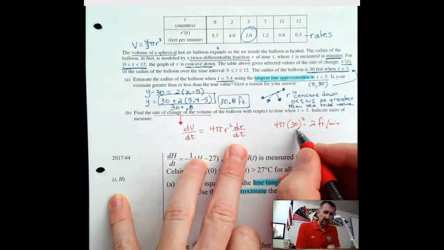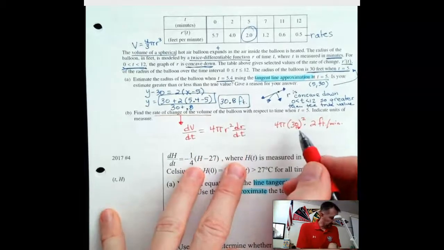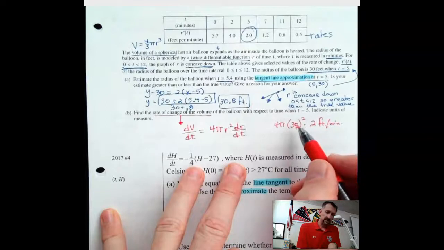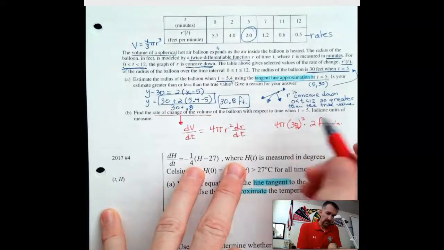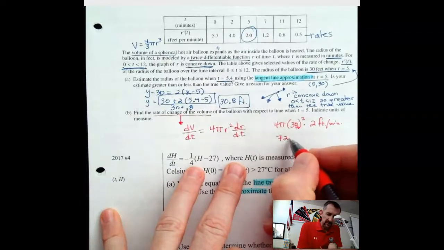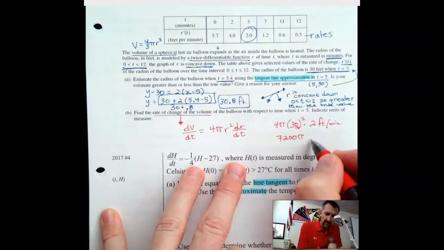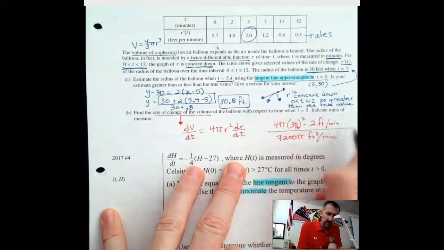And this was feet, so it's going to be squared. So it's going to be feet cubed per minute. So 30 squared is 900, and 900 times 8 is 7,200, so that's going to be 7,200 pi feet cubed per minute.